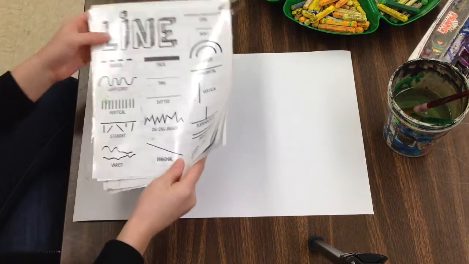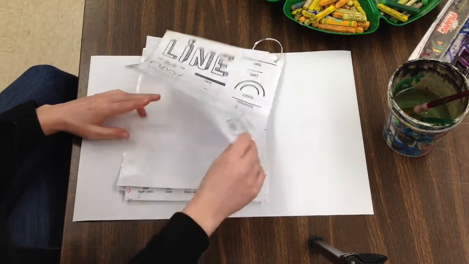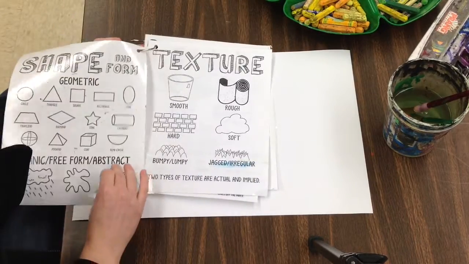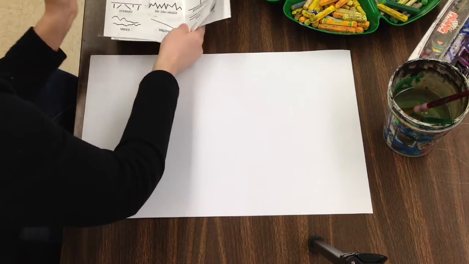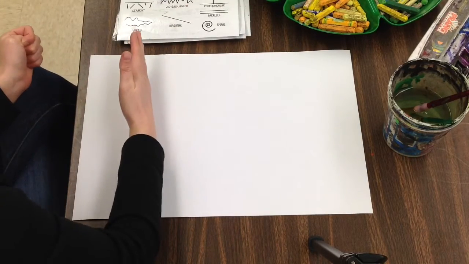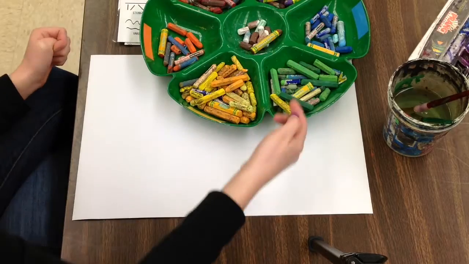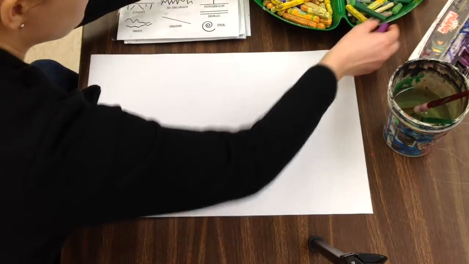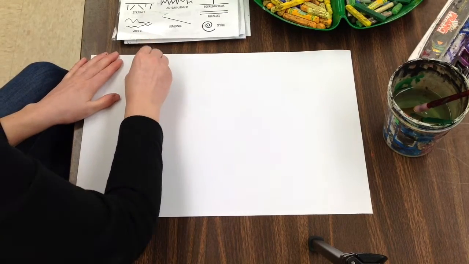Now, we talked about patterns with color. We also know that patterns can be created with lines and with shapes. So you may use this Elements of Art packet to help you remember some different shapes or lines. And to start with, you need to draw 5 vertical lines dividing your paper. You are using oil pastels today to make a little bit of art magic. But first, 5 vertical lines. Vertical lines are tall like a building.